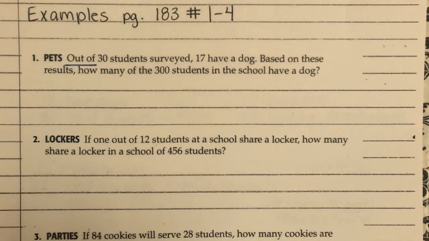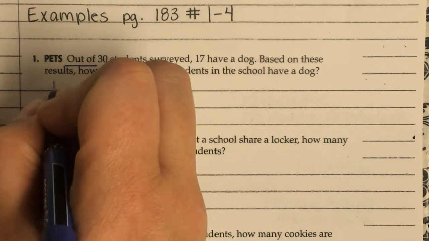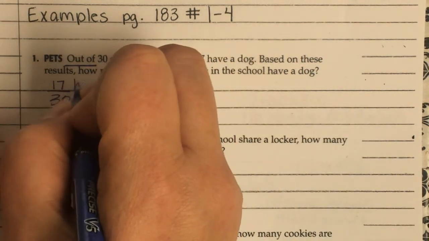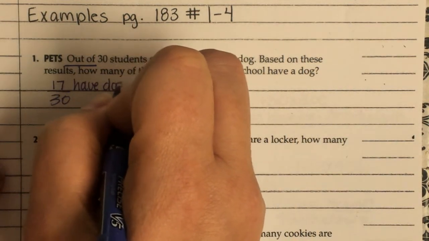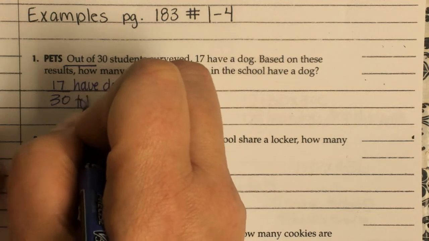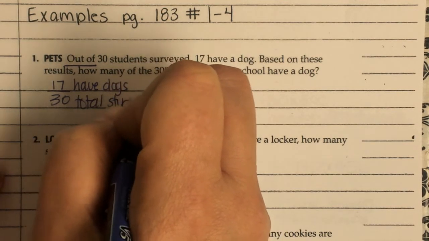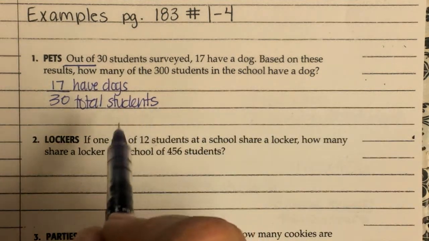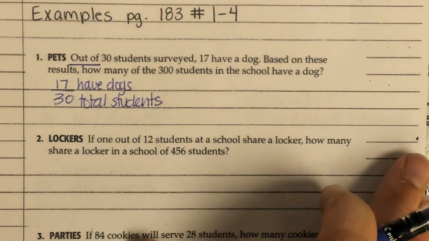So, out of 30, all right, so what would my ratio be? 17 to 30. You got it. You can say it, absolutely. It's not 30 to 17, it's 17 to 30 because it's out of 30. So we're going to set this up like 17 over 30, okay? And this would be, we'll say 17 have dogs, and that's out of 30 total students.